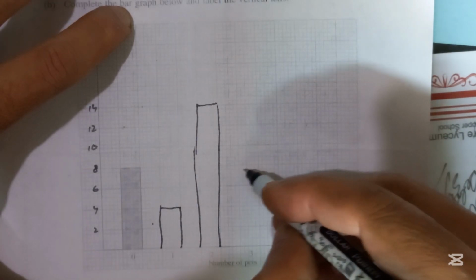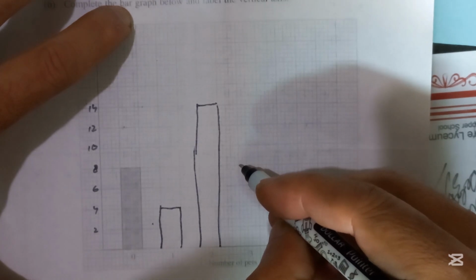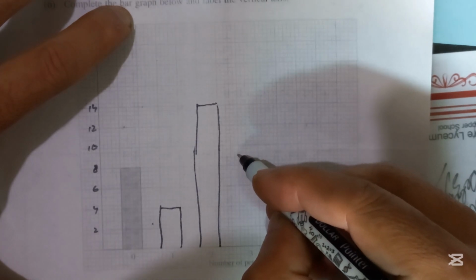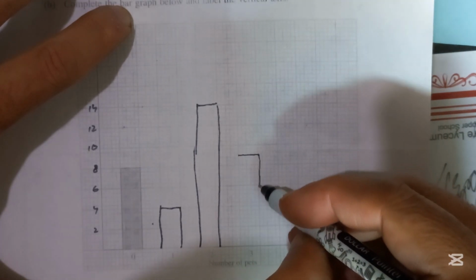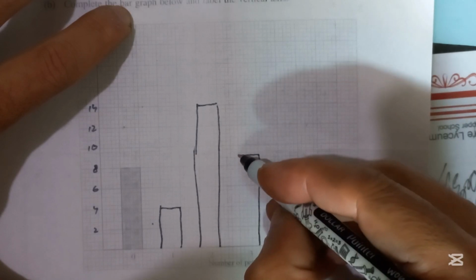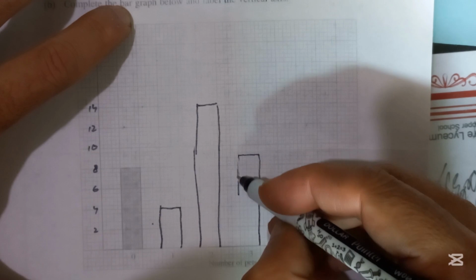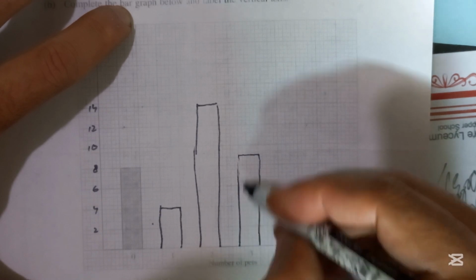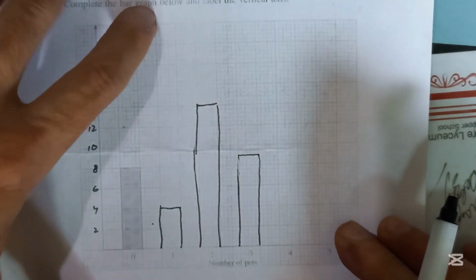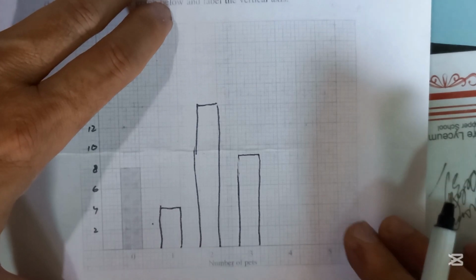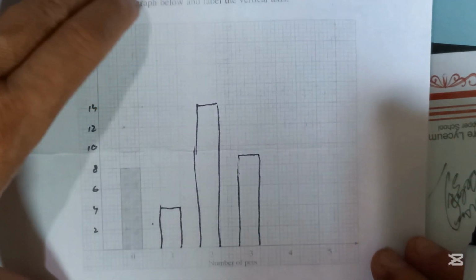So here is 8 and here is 10. So 1, 2 and 2.5. This will be 9. Students, please draw the lines with the help of a scale, because I'm holding a lot of things like camera, mic, and the paper is moving, so that's why I'm drawing this graph manually.